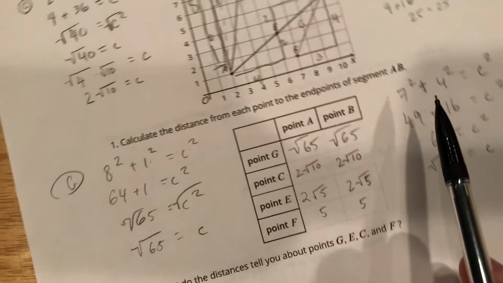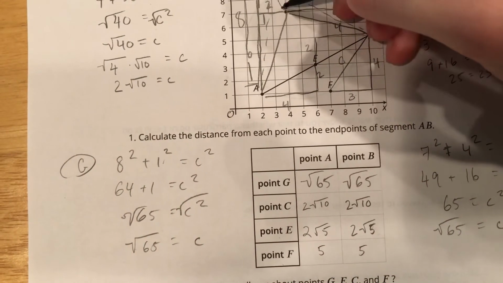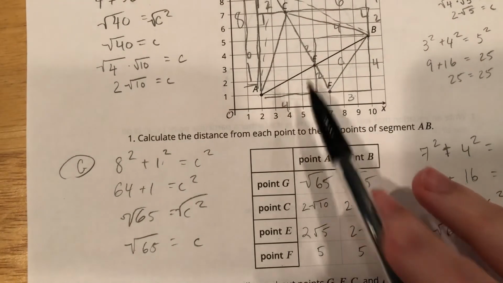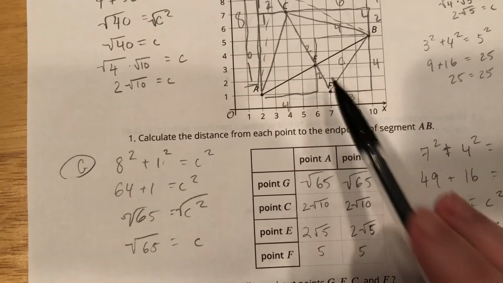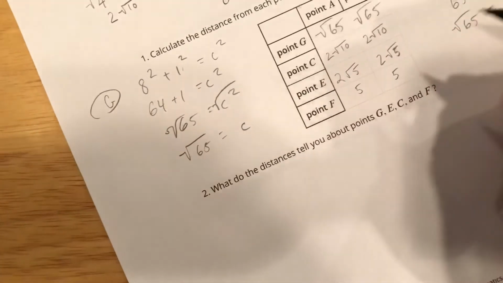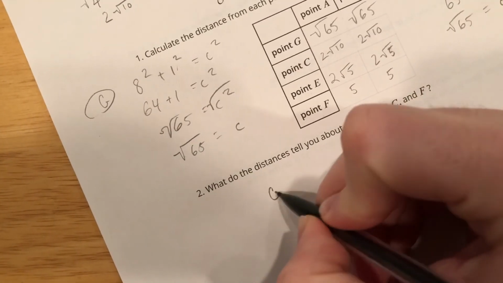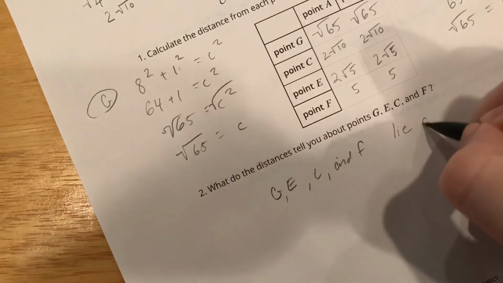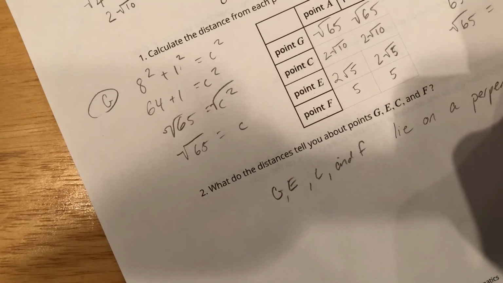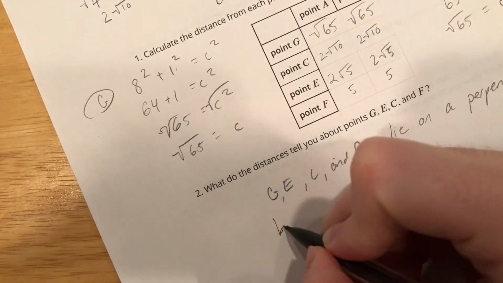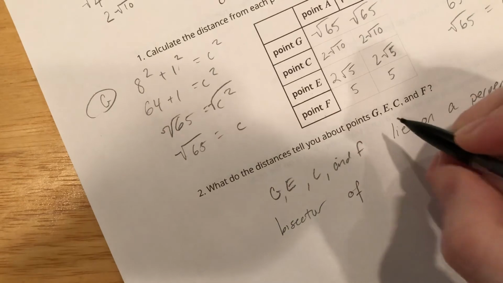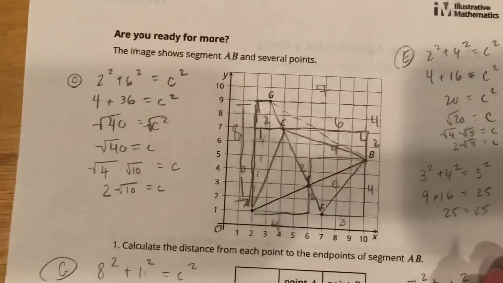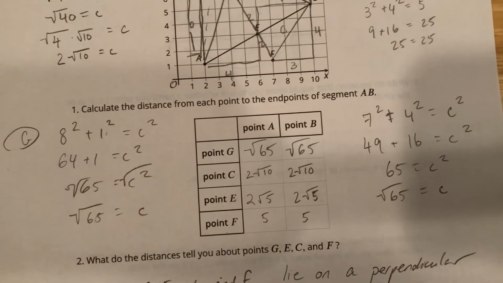All right, so we notice that all these points, which actually happen to also be collinear, meaning they're all in the same line, are all the same distance from these endpoints. So what does that make this line? Our favorite construction, which tells us that G, E, C, and F lie on a perpendicular bisector of line segment AB. Not really related to what we're doing right now, but a pretty interesting process.